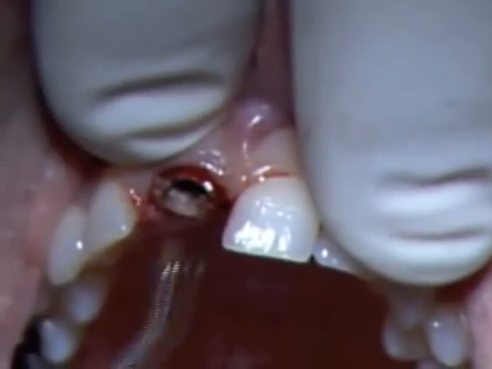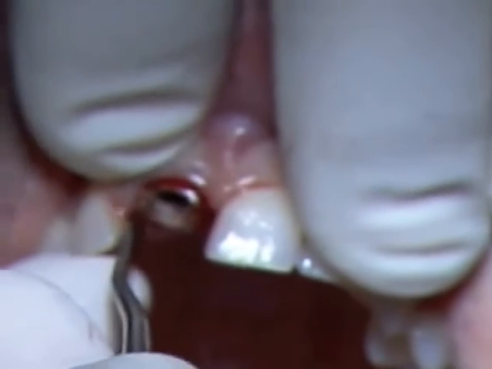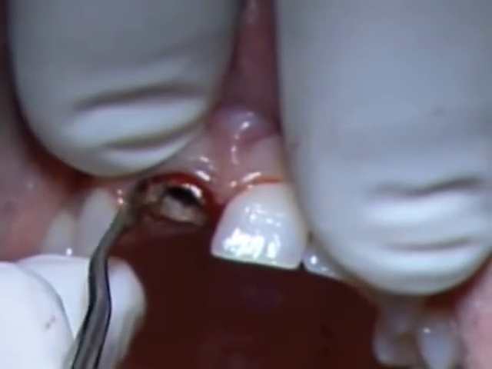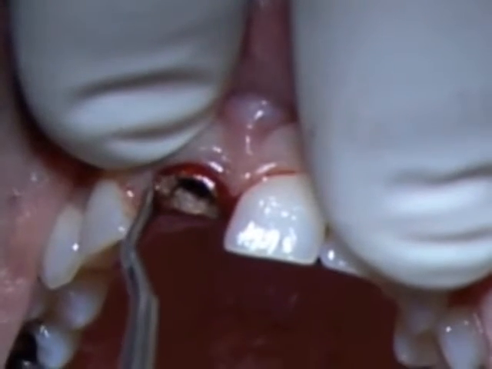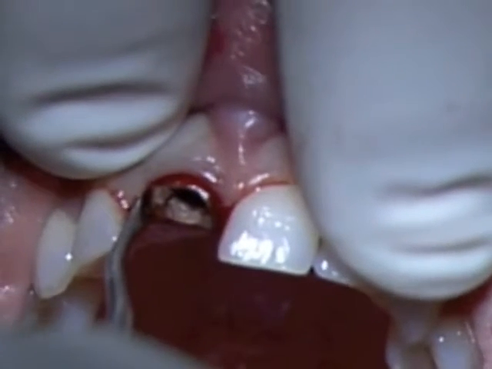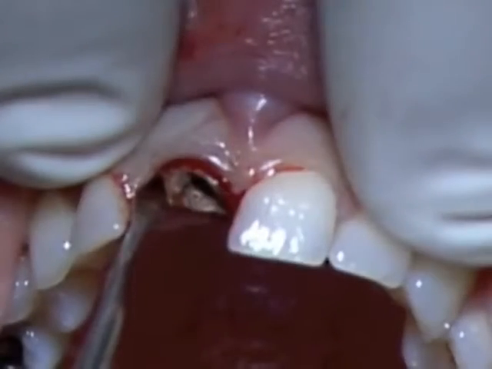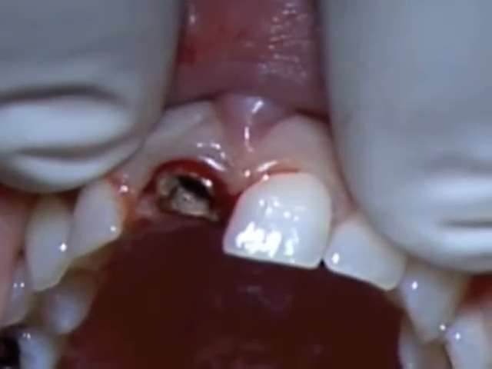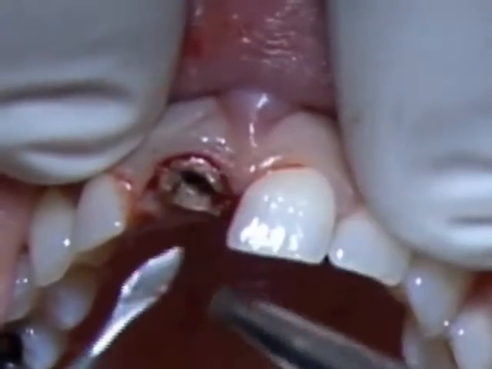After that, we will use a very nice periotome from Depela in Switzerland, which has the shape of a boat, and it's very pointy and very solid. We can also hammer it in between the root and the bone in order to mobilize fractured roots.